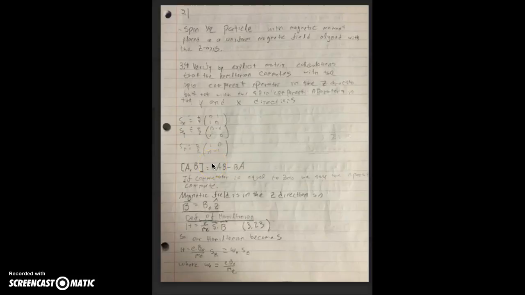So the first thing I did to solve this problem is I wrote down our spin operators in the x, y, and z directions, and you can just get these in chapter 2 from our textbook, and they're shown right here. And I got the definition of a commutator from chapter 2 in our textbook. If A and B are operators, they will commute if this equation is equal to 0, and if it's not equal to 0, then they say they don't commute.